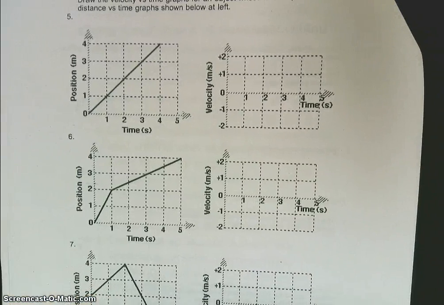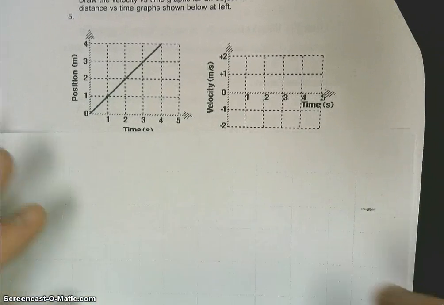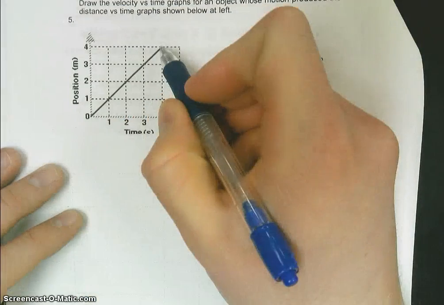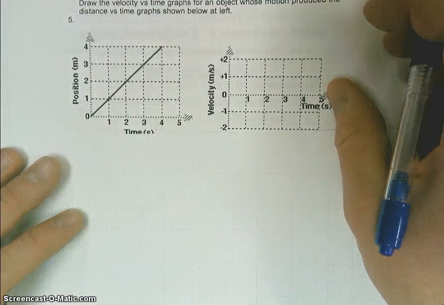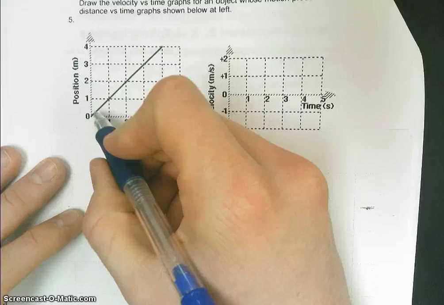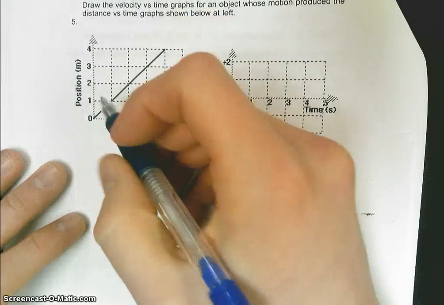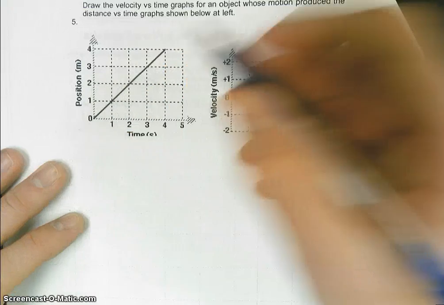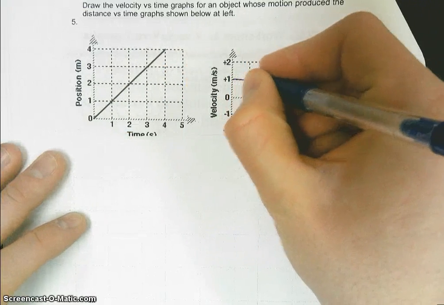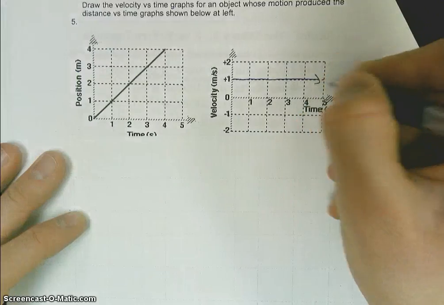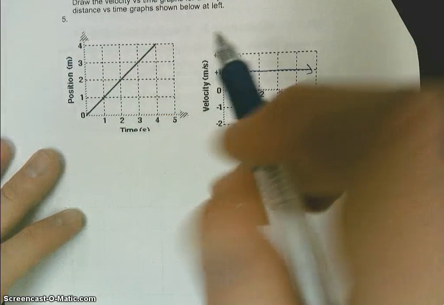Okay, I know you guys have seen this already. This is from worksheet 2. Here's an object, constant positive slope means it's a constant positive velocity. Okay, real quickly I'm going to figure out the slope here. Rise over run, or position divided by time, so it's 2 meters in 2 seconds. So that means I'm traveling at positive 1 meter per second. Don't forget that. Slope takes us to velocity.